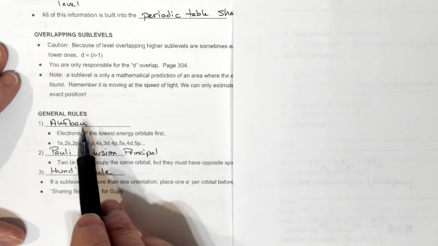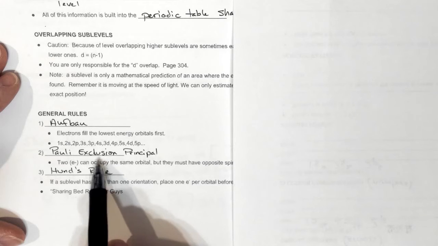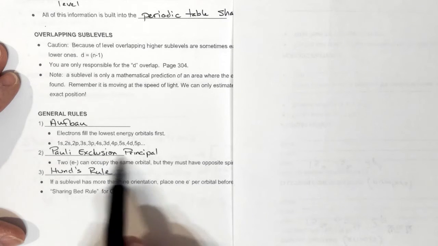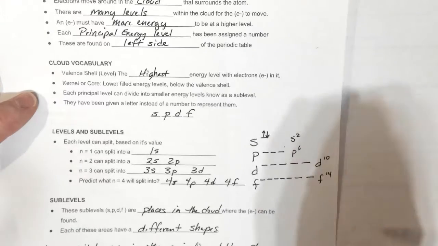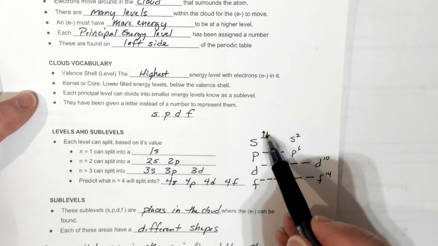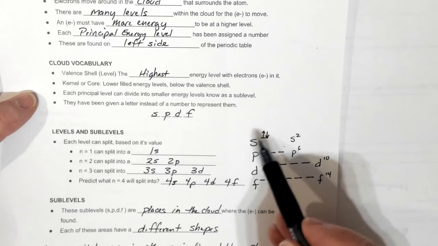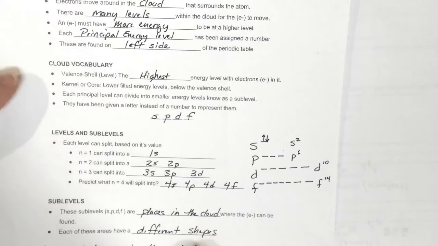That's the Aufbau principle. Okay? Then we want to make sure that if we put 2 electrons in the same place, only 2 go into each orbital at a time. So when we put 2 electrons in there, we're going to keep one spinning up and one spinning down, because electrons that exist in the same area cannot spin in the same direction. It would cause a nuclear event.